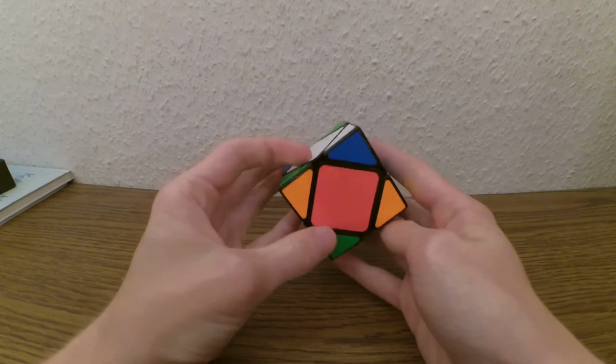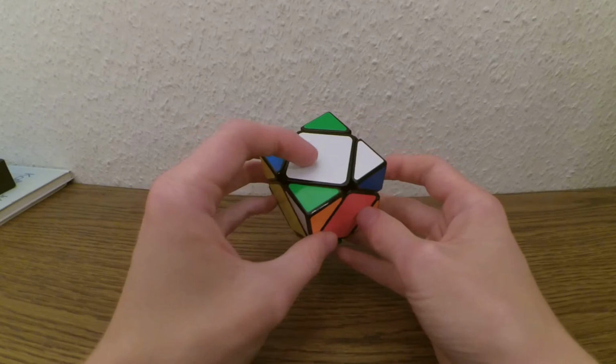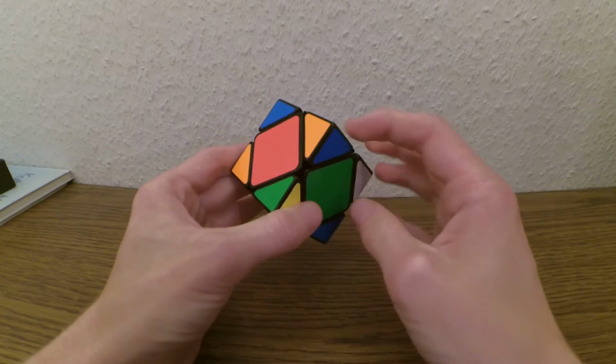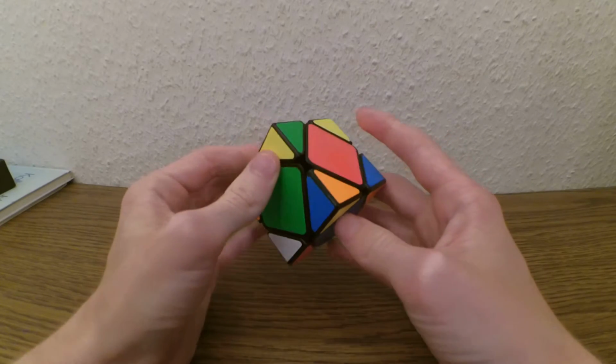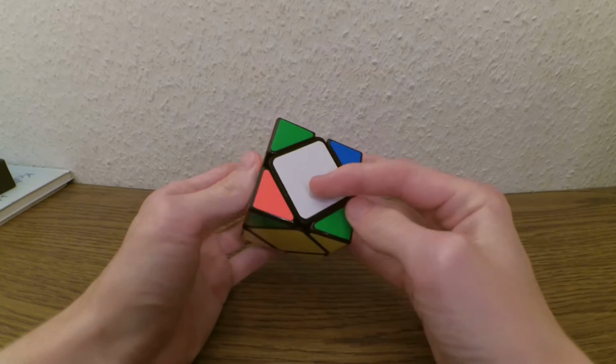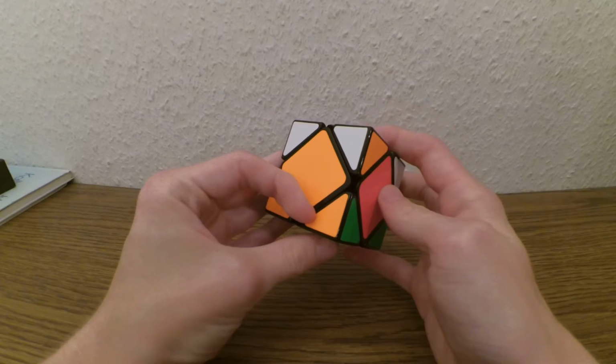So yeah, now to look for the white center: the first move didn't change anything. The second move brings it up. The third move brings it down to the right. The last move brings it up again.